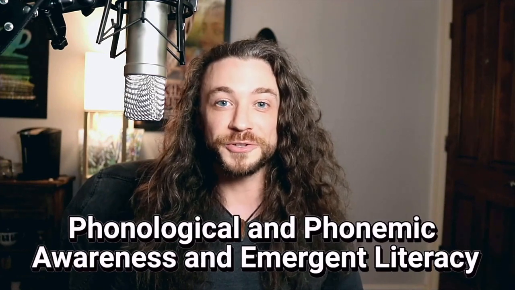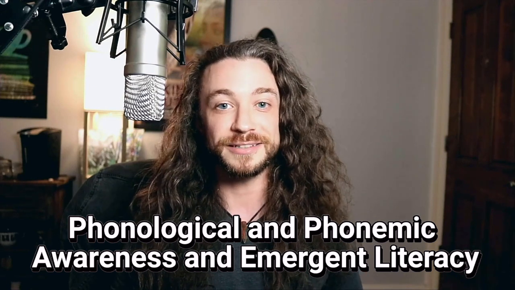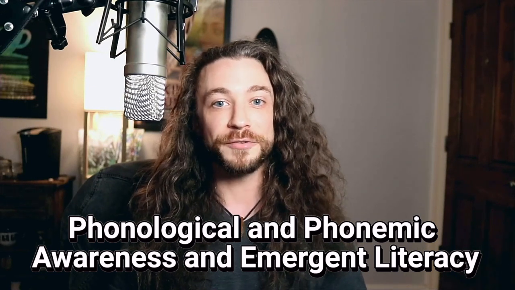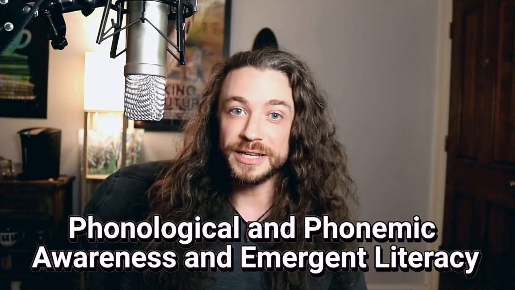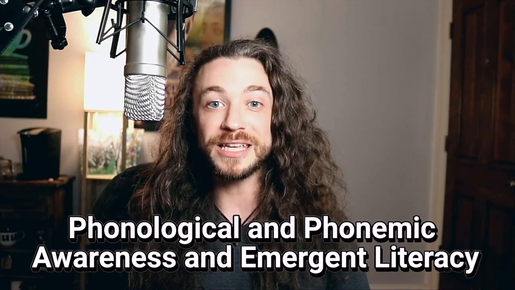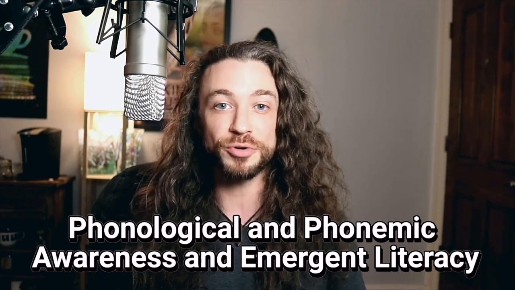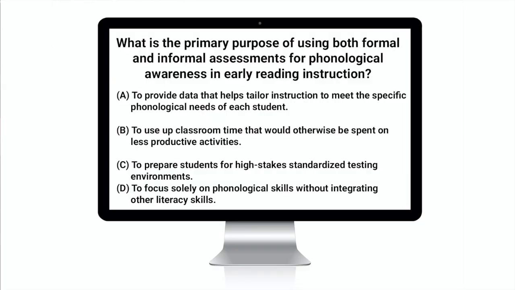First up, phonological and phonemic awareness and emergent literacy. You have a solid understanding of the receptive and expressive elements linked to oral language development. Additionally, you can recognize cultural, environmental, and linguistic influences that might affect literacy progress. Your knowledge extends to teaching methods for phonological awareness and pinpointing challenges in learners of various ages and grades. Furthermore, you are equipped with instructional strategies to support emergent readers and have the expertise to choose and implement both formal and informal assessments effectively. Here's an example.